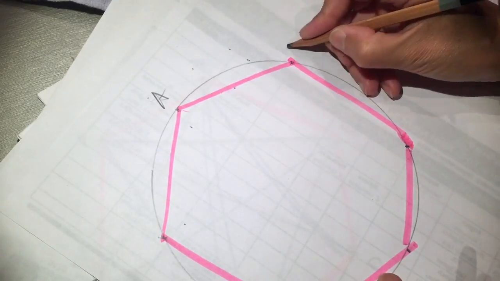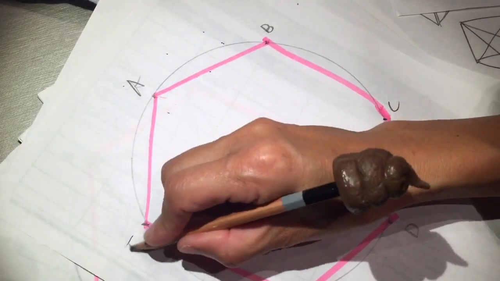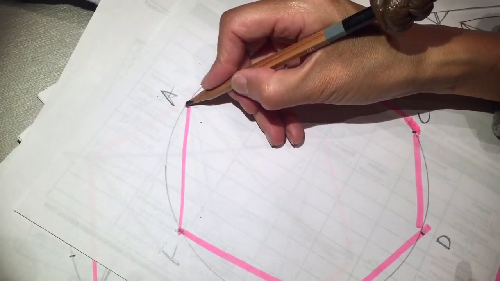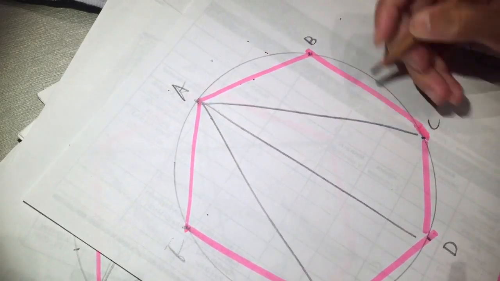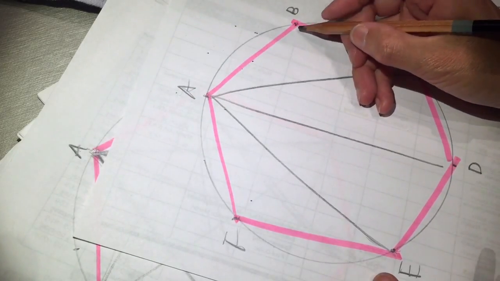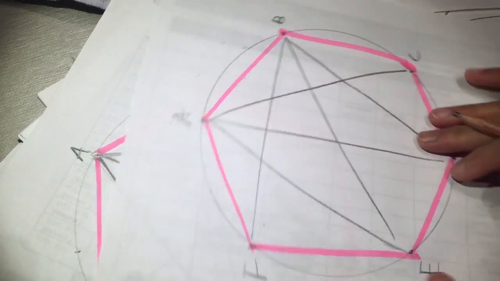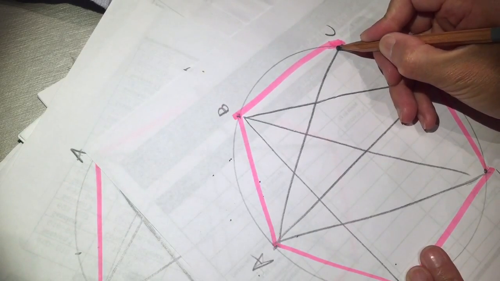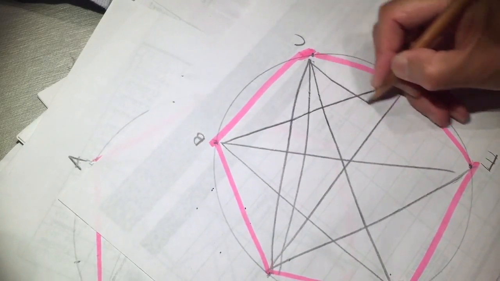Now we do it again, just to make sure we can see clearly. A, B, C, D, E, F. So the truth is that A can connect to 1, 2, 3. B can connect to 1, 2, 3. C can connect to 1, 2, 3.